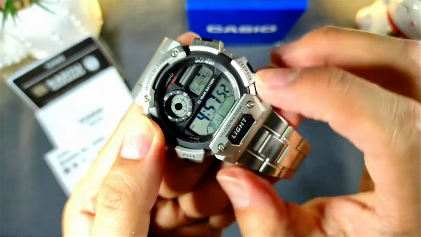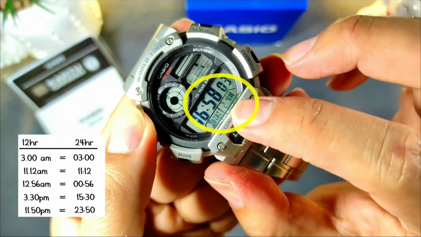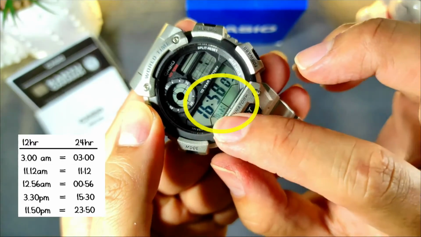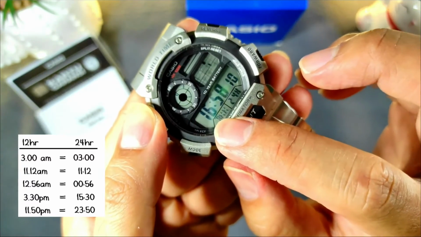Press the mode button again and now press the forward button to choose either to display 12 hours or 24 hours on the screen display time.